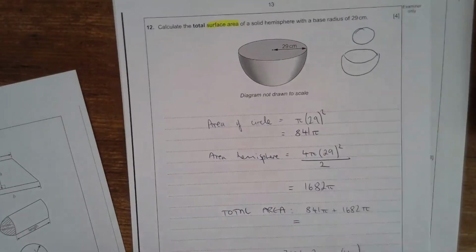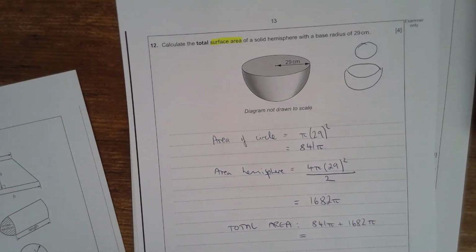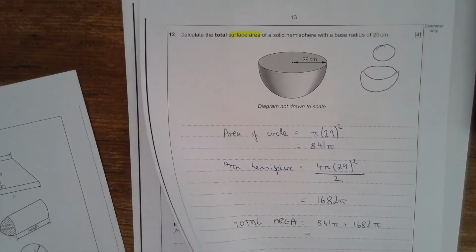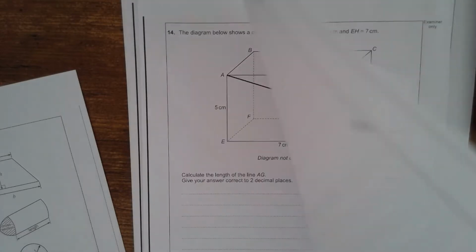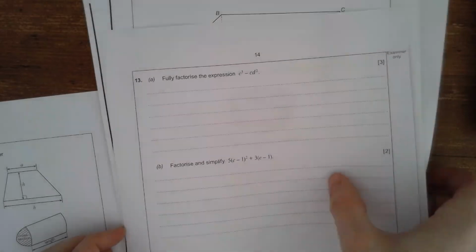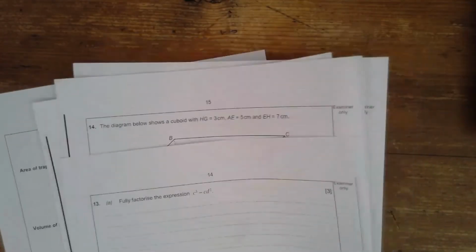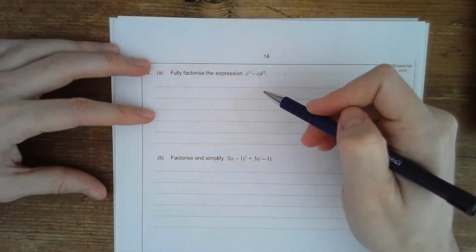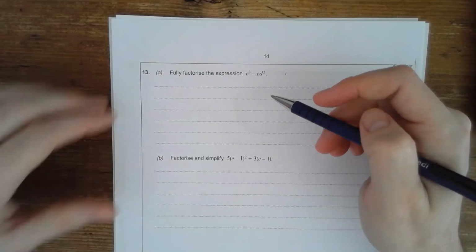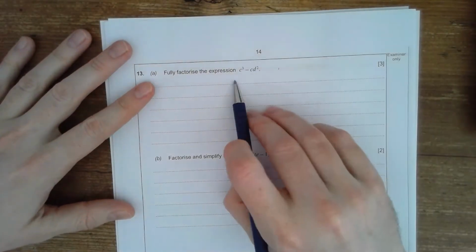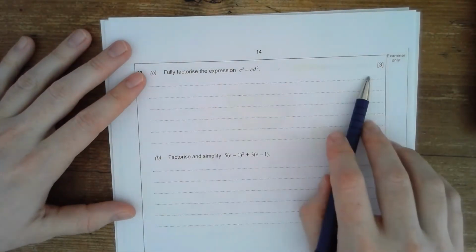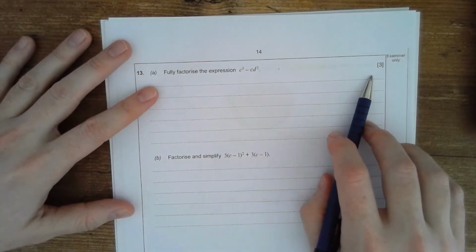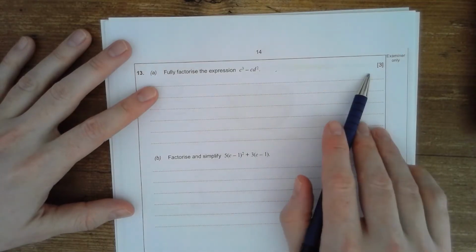Okay, then, so moving on to the next question. Question 13. Now, these questions are on a higher tier paper for a reason. They're looking for you to use your mathematical knowledge to try and pull things out. These are two quite tricky questions to do. First of all, it says fully factorise, and it's worth 3 marks. Use that to your advantage to think, right, it's got to be about 3 minutes work.